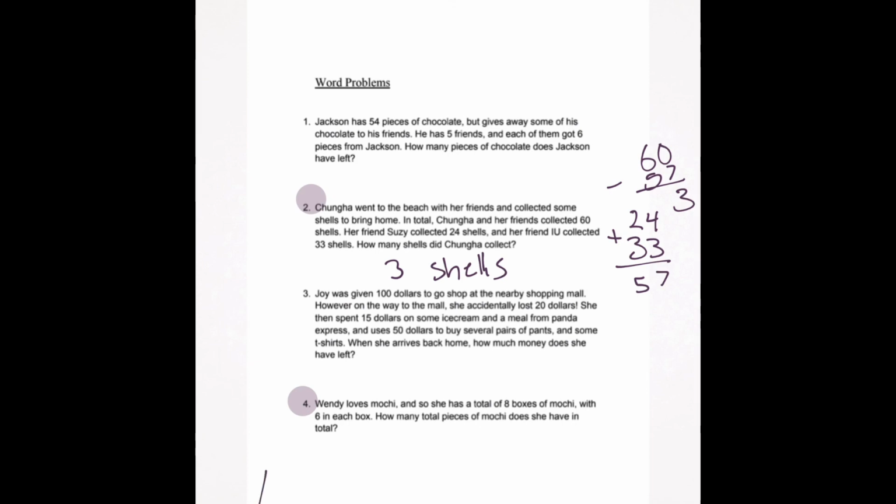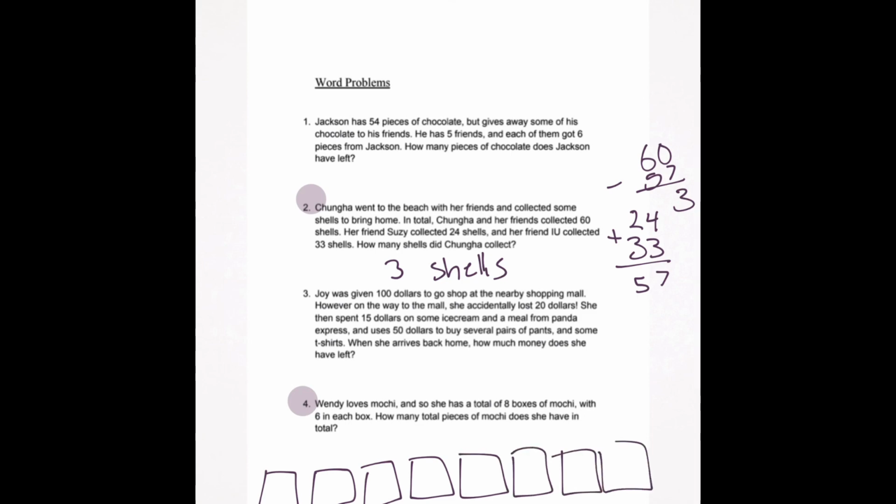So she had 8 boxes, and she said that there's 6 in each. And so you can either multiply or count them all, and if you do either of those, you get 48. So she has 48 mochis in total.